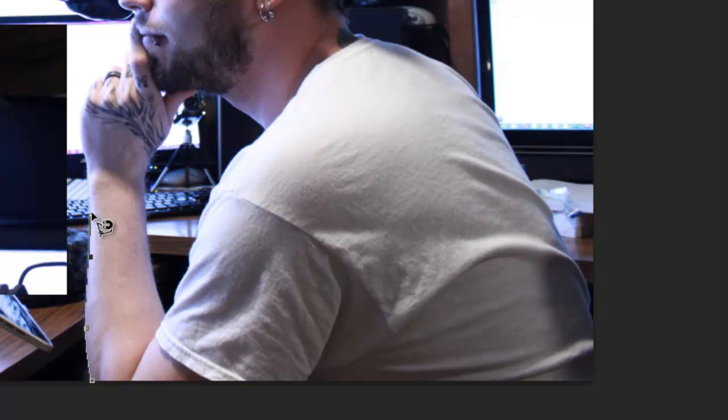Now we'll run into problems when there's not a lot of contrast between what we're trying to select and what's outside of what we're trying to select. So once we get up here towards where the light is hitting my arm, you'll see the lasso tool start to stray. Now it's trying to form to my tattoo there, and now to my wedding ring.